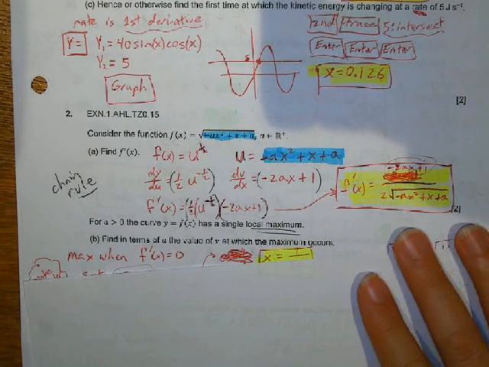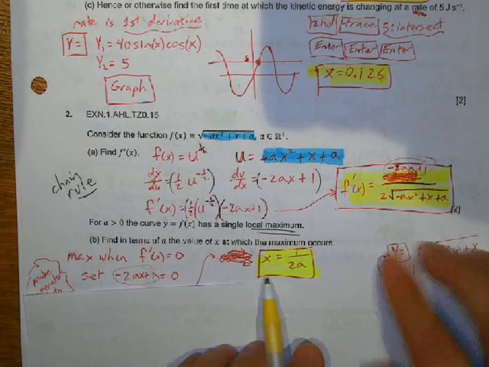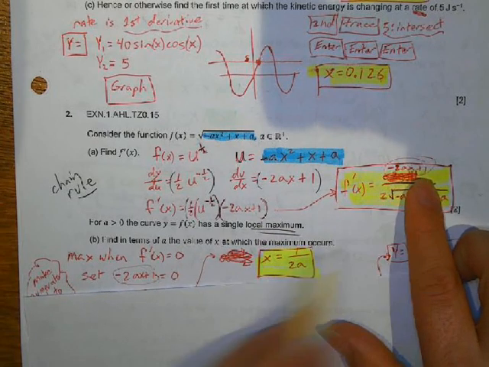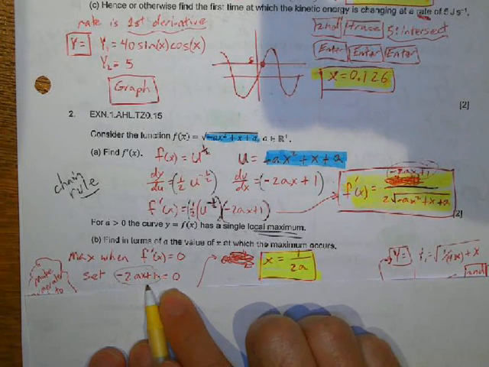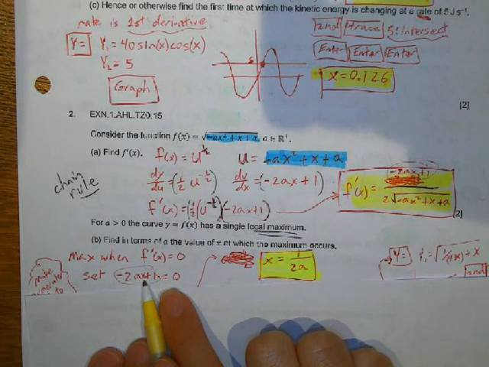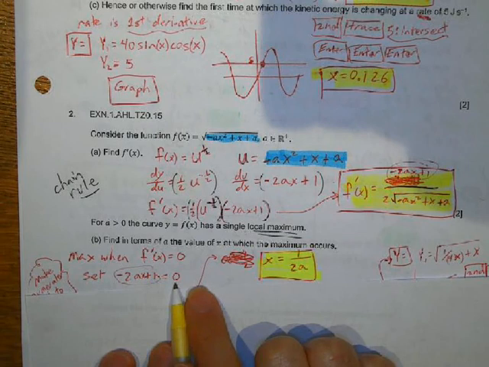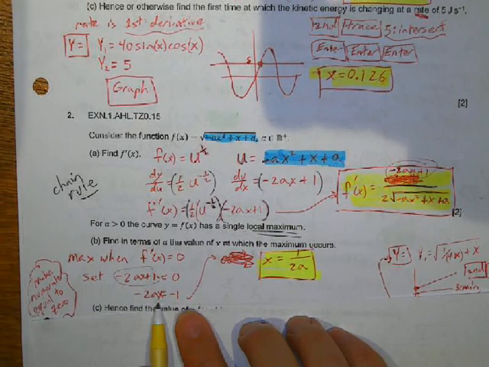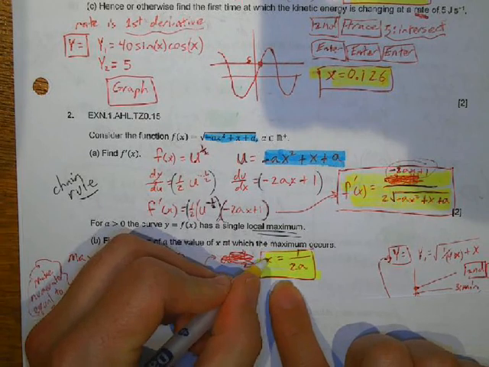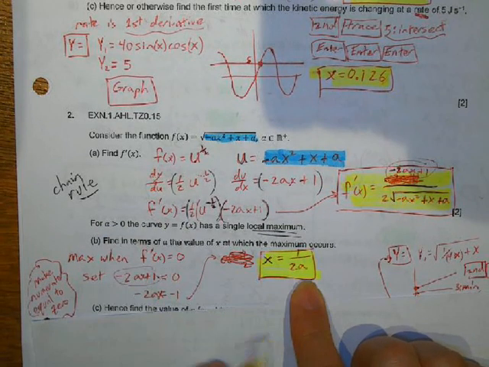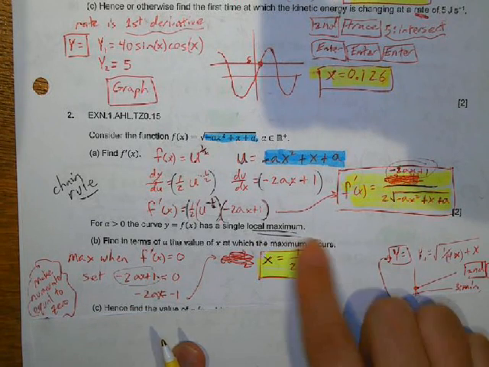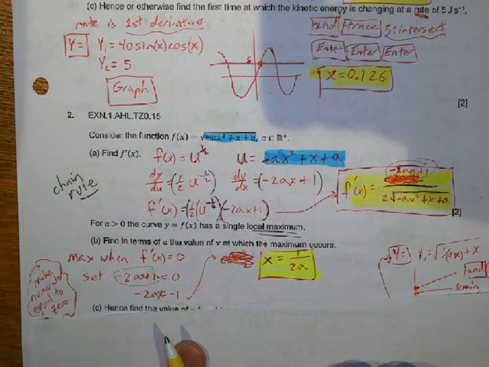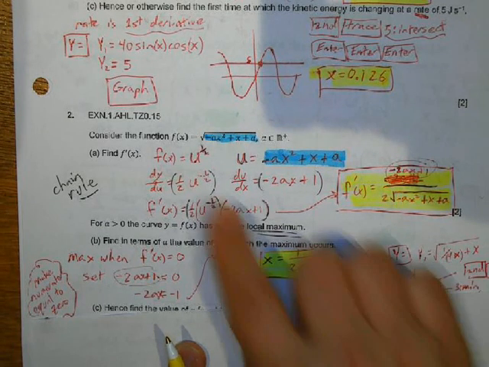So I'm going to set my numerator equal to 0. I'm going to set the negative 2ax plus 1 equal to 0. I can subtract 1 on both sides, and then divide both sides by negative 2a, and I get x is equal to 1 over 2a. So this value, 1 over 2a, is going to give us a local maximum for my graph here.